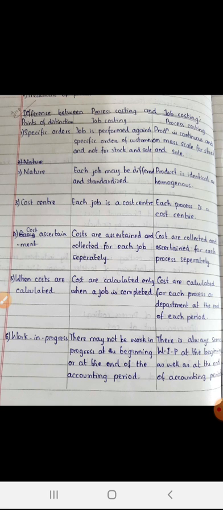Next, cost ascertainment. Under job costing, costs are ascertained and collected for each job separately, but under process costing, costs are collected and ascertained for each process separately.